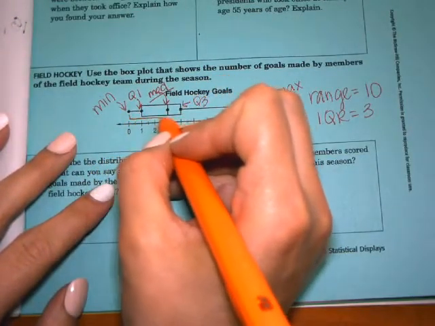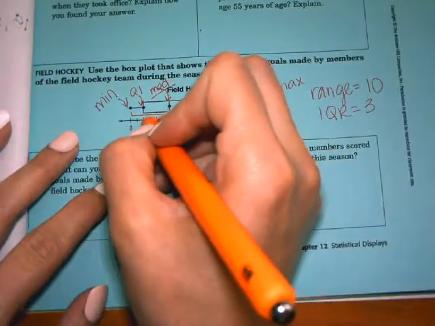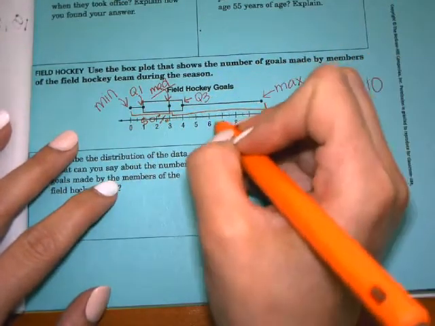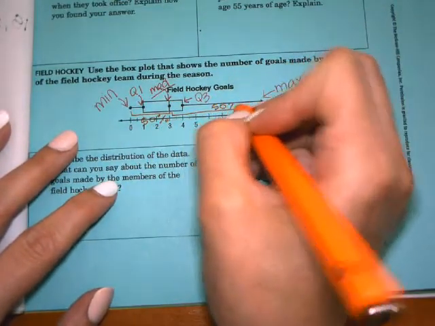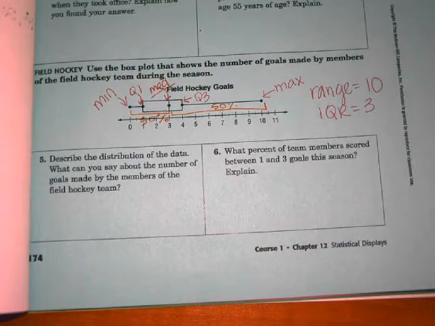From here to here, from the first dot to the middle dot, is 50% of my data. And from the middle dot to the last dot is 50% of my data. Because the median splits it so you have an equal number of numbers on each side. Does that make sense, everyone? Any questions on that?